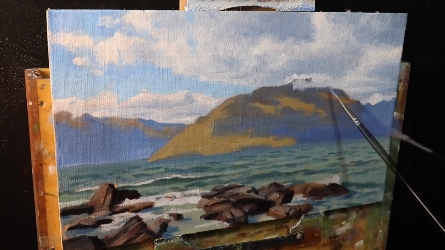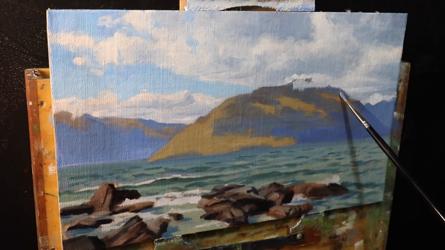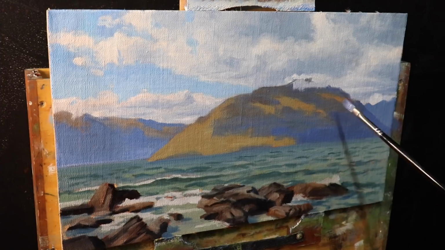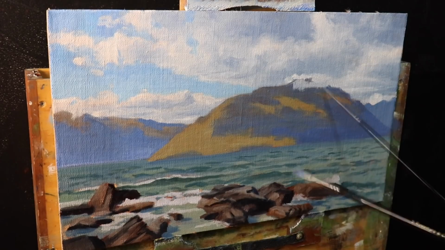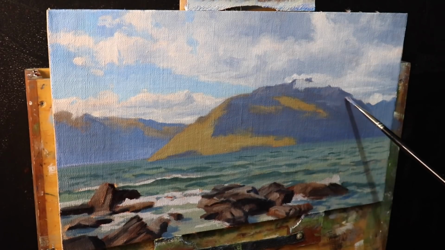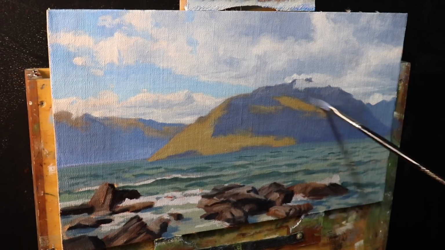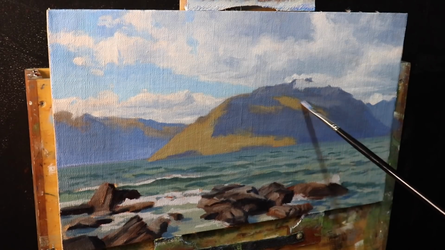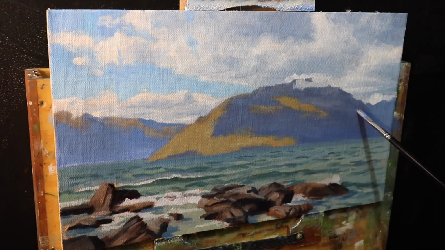I work on those mountain shadows using the same colours that I was using during the blocking in stage, but I also mix in a little bit of quinacridone magenta. For some of the areas of reflected light, I've still used ultramarine blue and burnt sienna, but used a little bit more titanium white. And this reflected light is just going to help to give some more definition to the mountain.